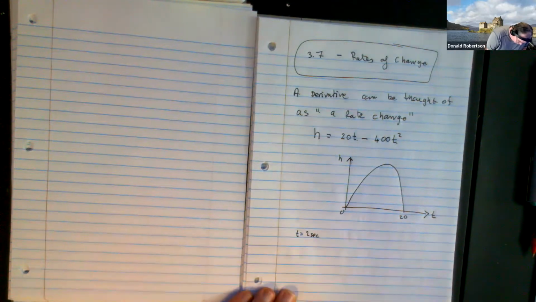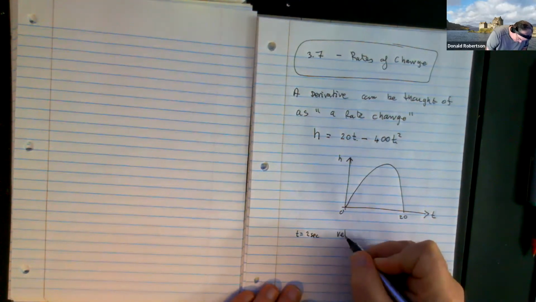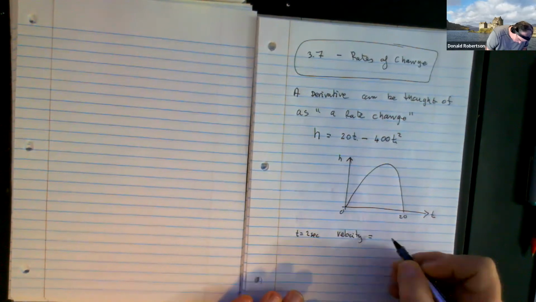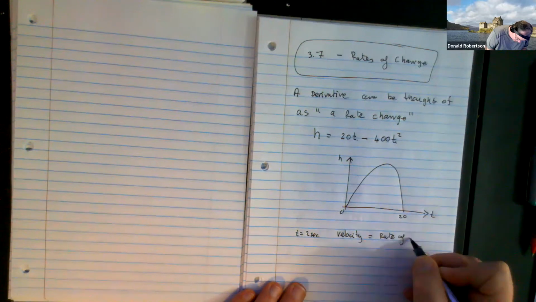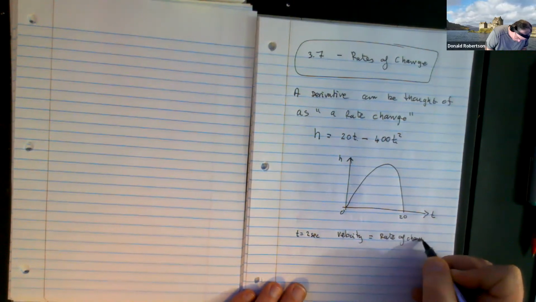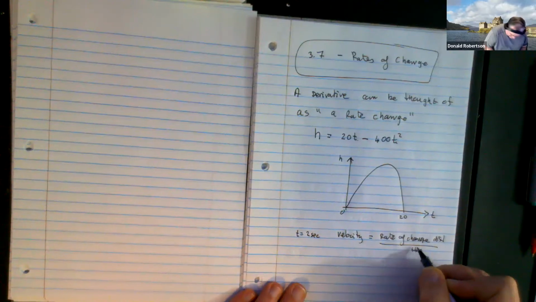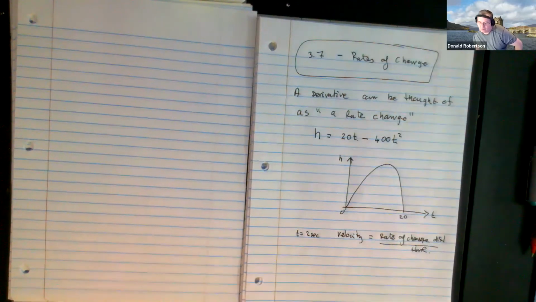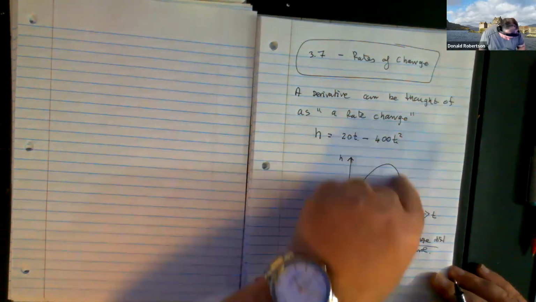And I wanted to know what's called the velocity. Now, the velocity is the rate of change of distance with time. Anybody done physics? Isn't that what velocity is, right? And the units are meters per second, right? So how do you find the velocity of this moving object at, say, t equals 2?